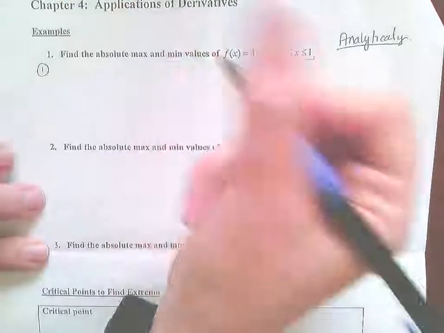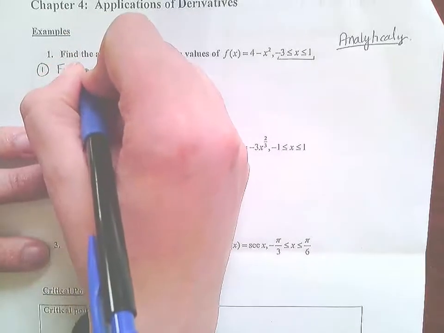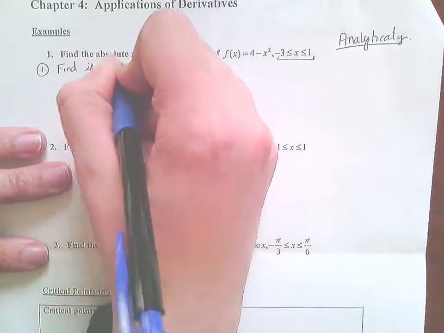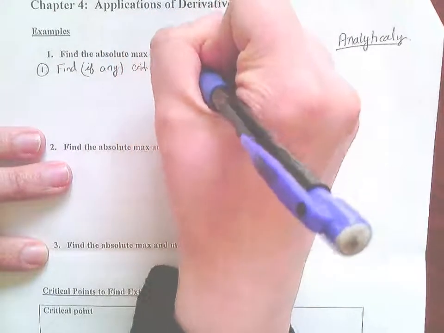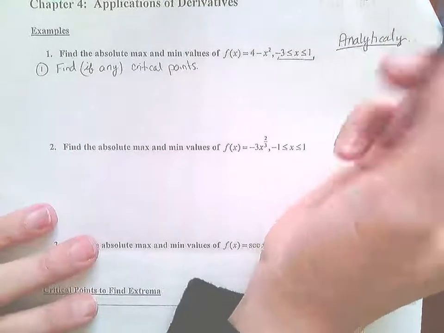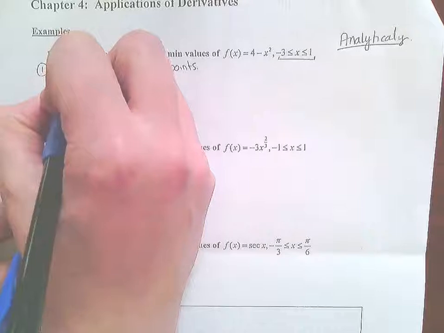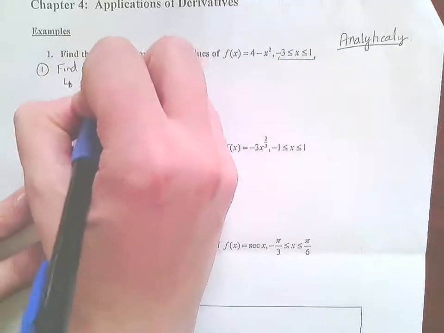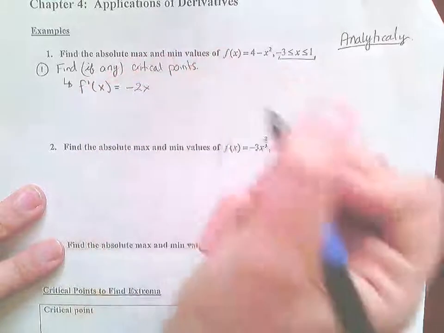So there are two steps. Step 1 is we have to find, if any, I should say, because there won't always be some, the critical points. Because that's going to help us figure out if the absolute max or min is inside of this domain or not. So to do that, we have to find the derivative of the function. And the derivative of this function is going to be negative 2x.